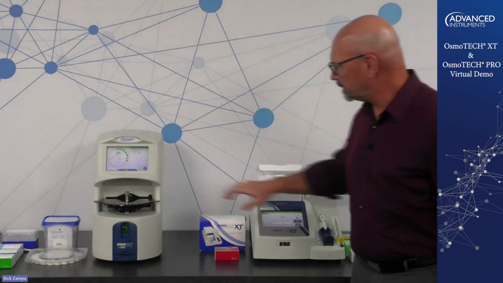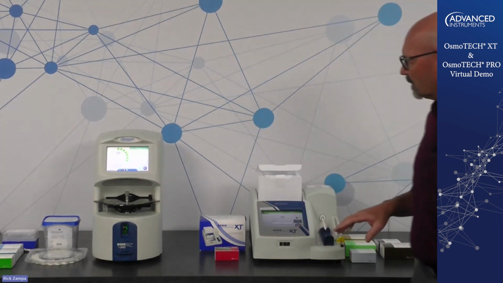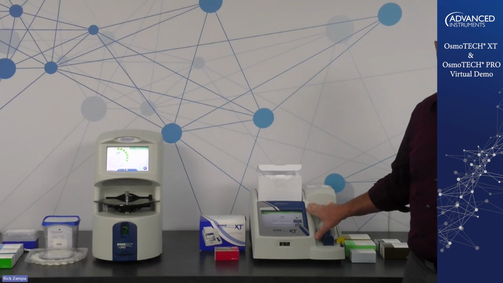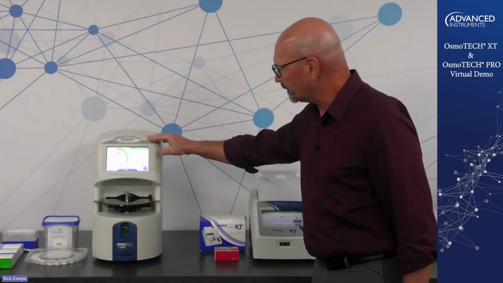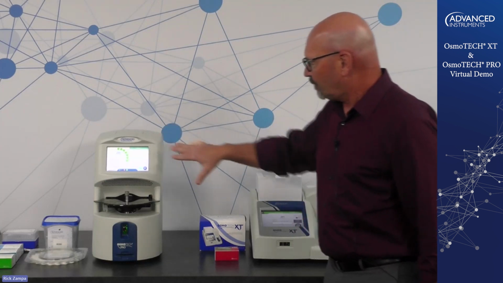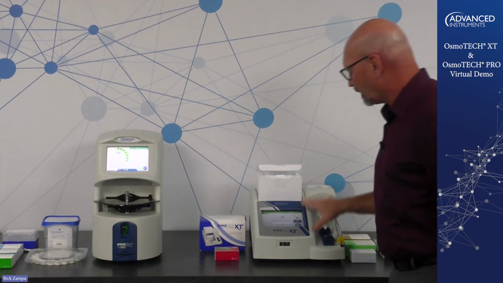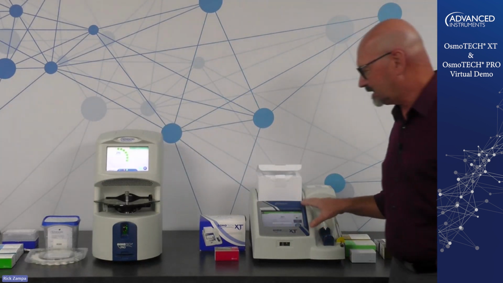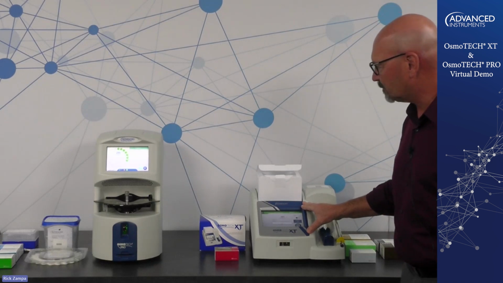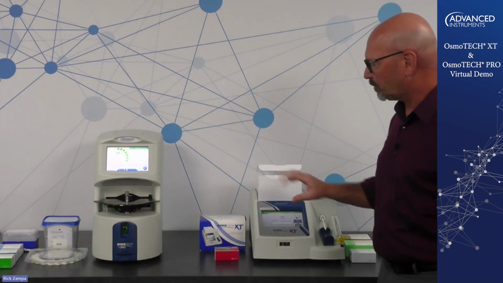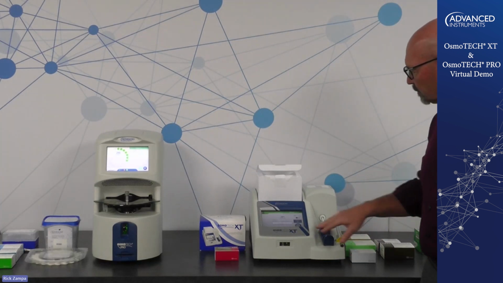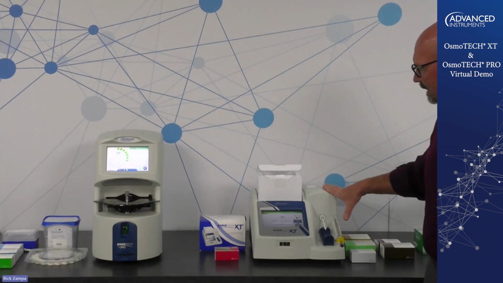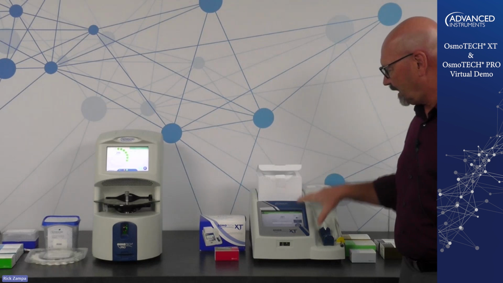So we have the two instruments up here on the bench. As Shweta said, we're going to be talking about the OsmoTECH XT, which is the single sample instrument, and the OsmoTECH PRO, which is the multi-sample instrument. I have both the instruments set here on the bench. I'm going to start out with the OsmoTECH XT, the single sample instrument, for this particular demonstration. Then we'll move to the OsmoTECH PRO and show you some of the differences and the different operation parameters between the two. So starting with the OsmoTECH XT, you can see we have the instrument here.